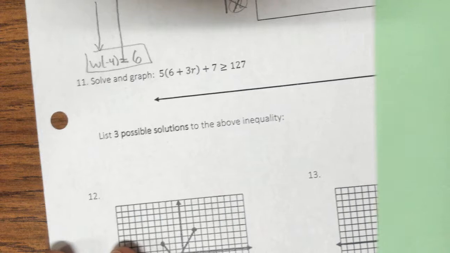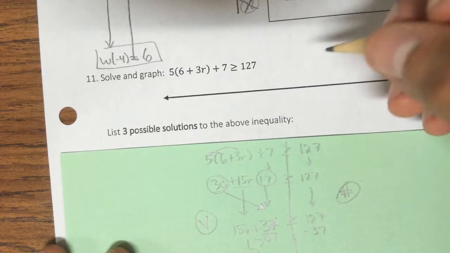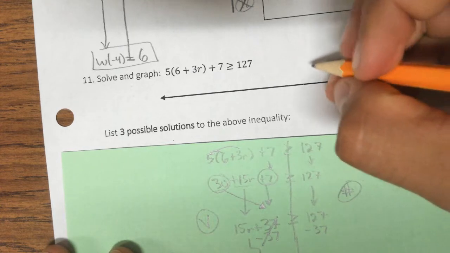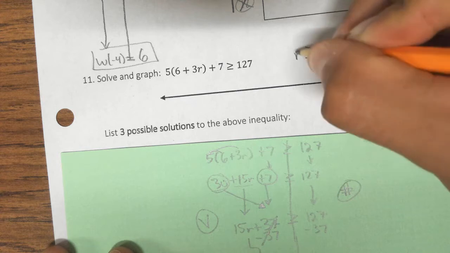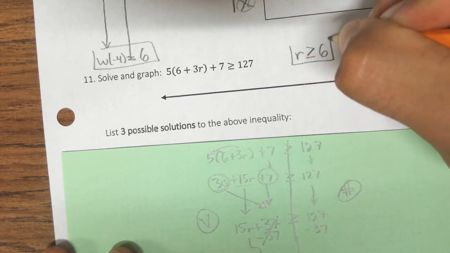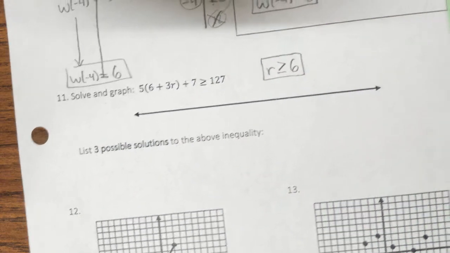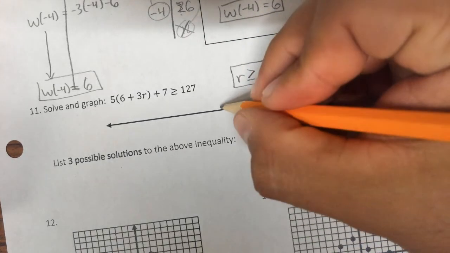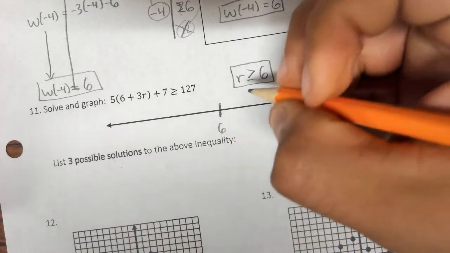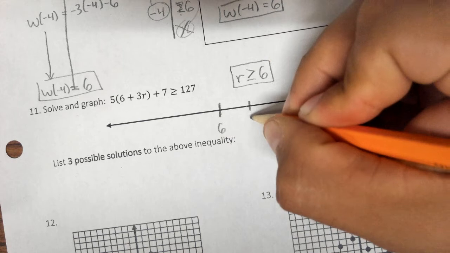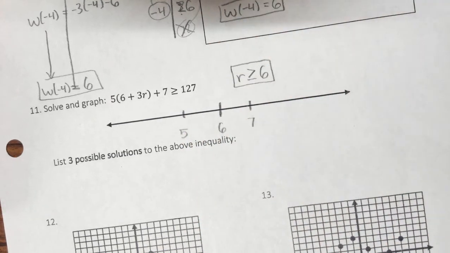Alright, so I'm going to go back to our problem. I'm going to go ahead and write that answer down. Obviously on your test you want to show all the work. But I'm just going to go ahead and write that r is greater than or equal to 6. I'm going to go ahead and graph it. So all I'm going to do is just draw a little dash here. I'm going to label this side as 6. Obviously this next one would be 7. The one before it would be 5. We've all seen a number line before.